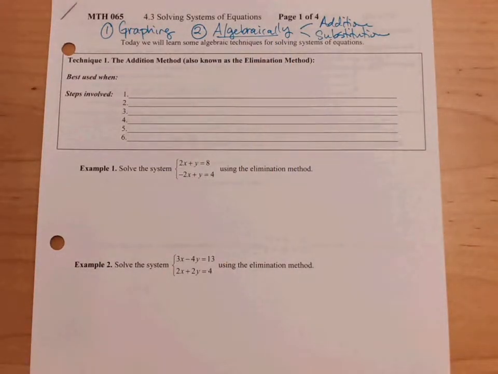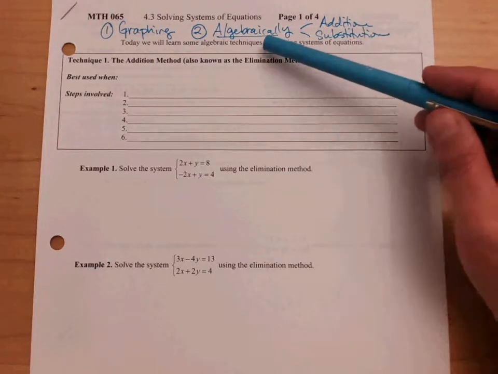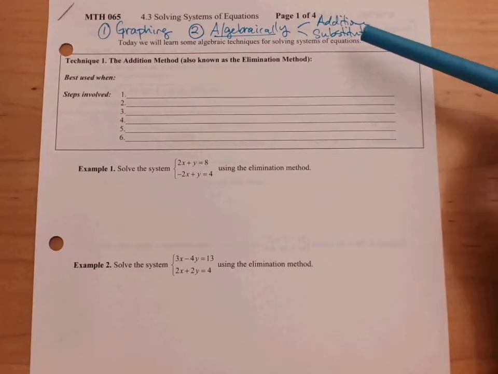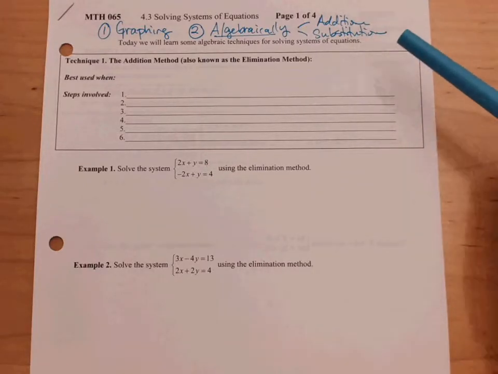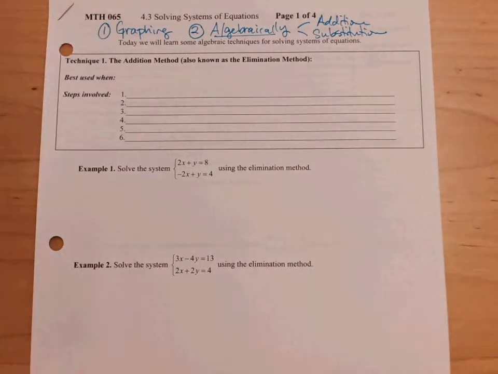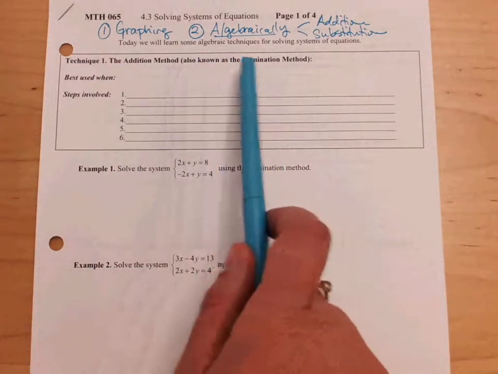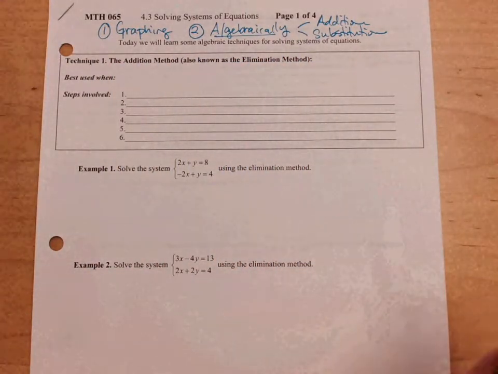I said we had three methods. What I really meant by that is we have two different forms of algebraically, okay? And each one is going to lend itself differently to different scenarios. So the first method is the addition method. It's also called the elimination method, okay?